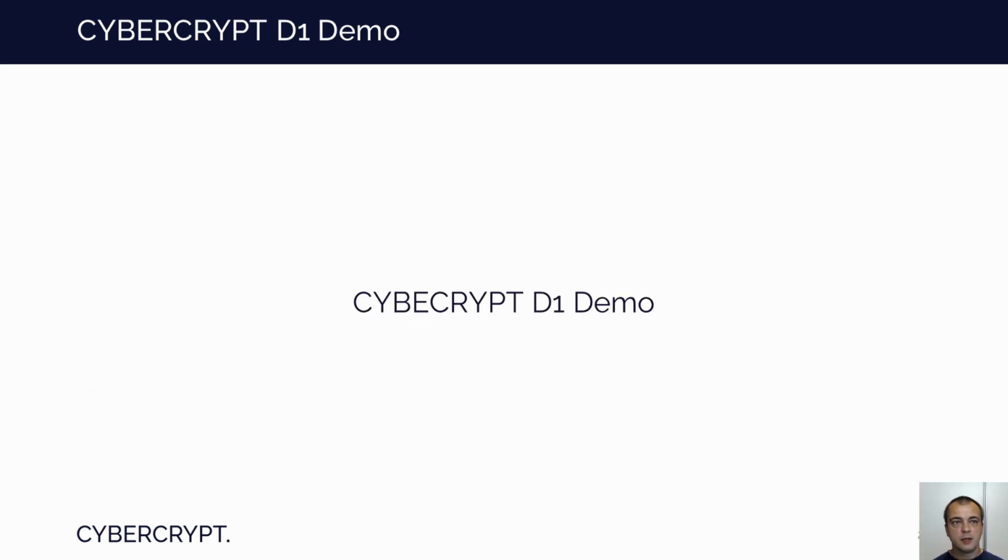Now let us take a look at a short demo of CyberCrypt D1, showcasing how easy it is to start using application-level encryption without affecting any business logic. The demo is using the official sample application, How to Use ASP.NET Core and Entity Framework Core from Microsoft. Entity Framework Core is an ORM tool that helps developers communicate with different databases.